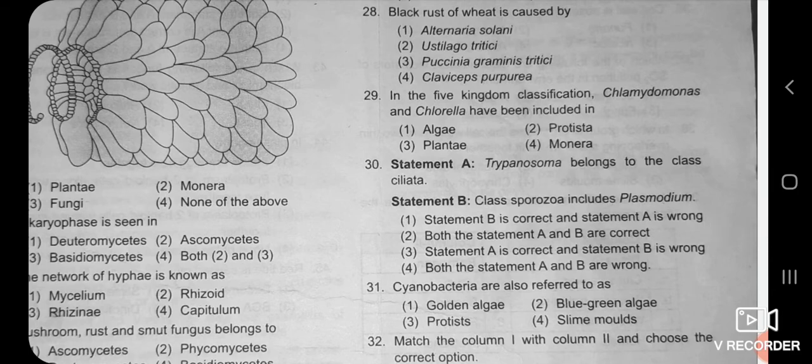The next question: in the five kingdom classification, Chlamydomonas and Chlorella have been included in. In the introductory part of biological classification, on the first page, the answer of this question is there. These are included in the Protista, not in algae, plantae or Monera. So the correct answer, option one, is the Protista.